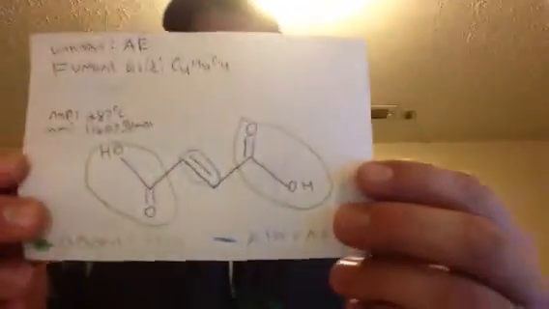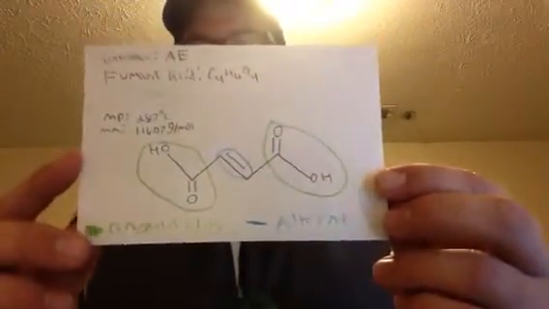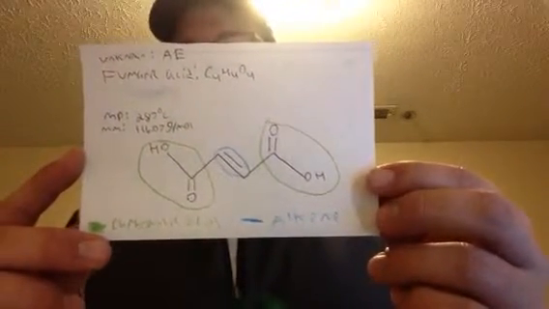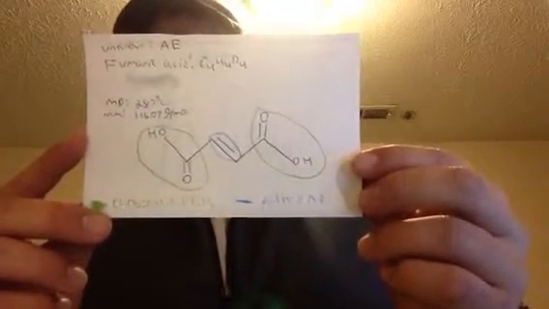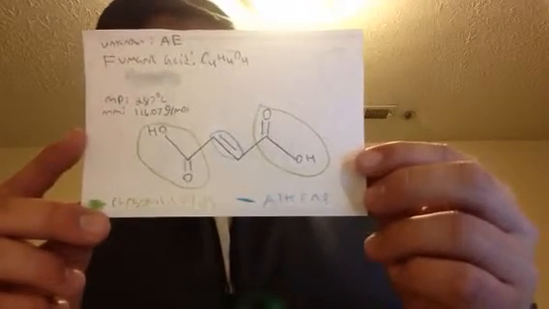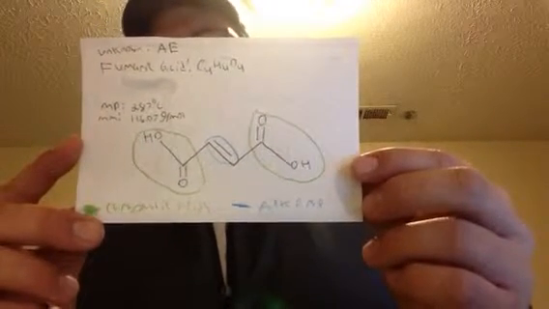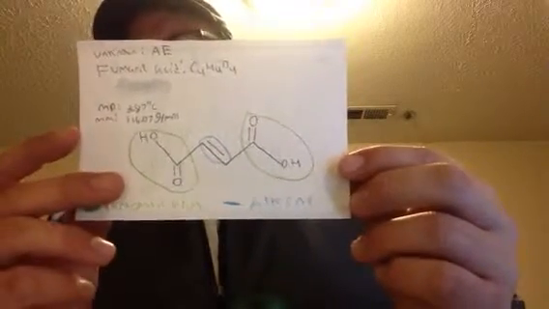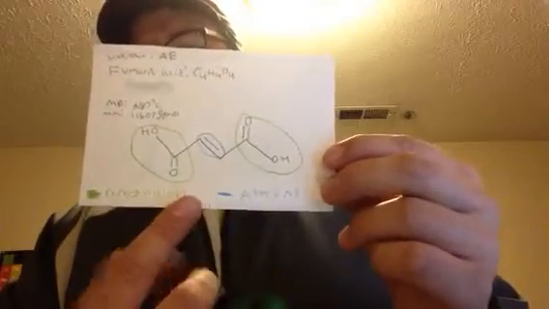For my experiment, I had unknown AE, and my infrared spectrum and my melting point showed that it was fumaric acid, C4H4O4, with a melting point of 287 degrees Celsius and a molecular mass of approximately 116 grams per mole. And as you can see, the structure there has 2 carboxylic acids and an alkene.